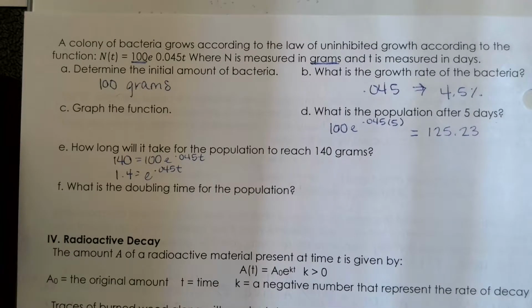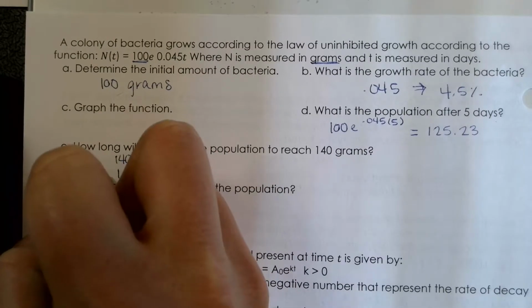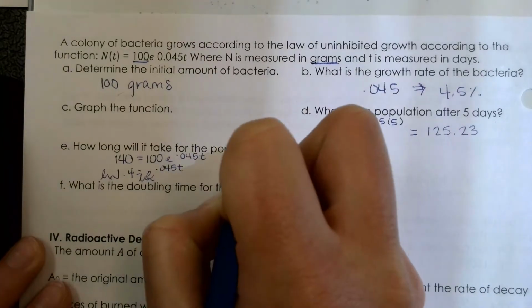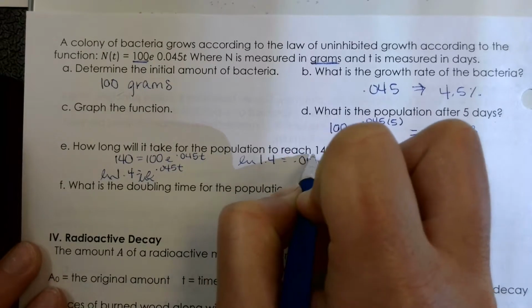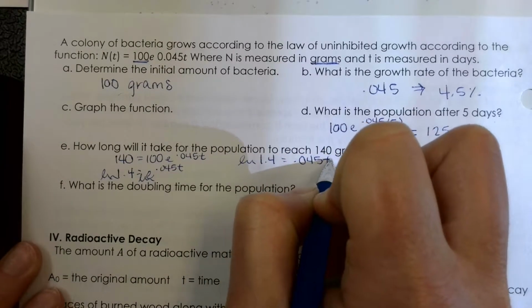Then what do you do from there? Natural log, right? Because you've got to get rid of those e's. We want to know what t is, so you've got to pull that exponent out. So if you take the natural log of each side, that's going to help here. So we'll have the natural log of 1.4 equals 0.045 t.